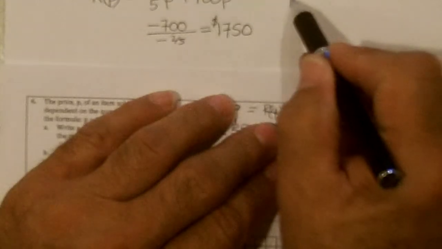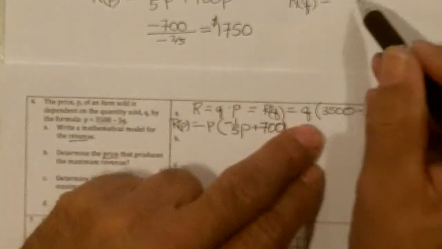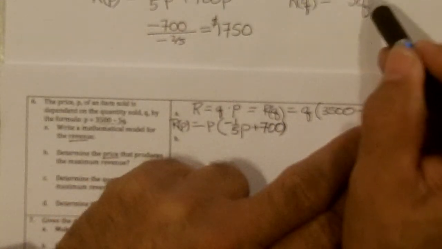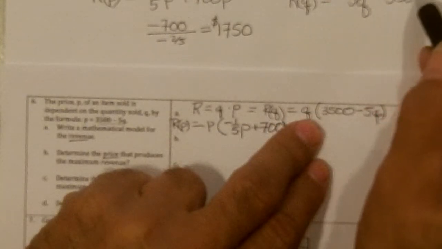Now, if I'd worked with the other equation, this one up here, the revenue as a function of Q, this would be negative 5Q squared plus 3,500Q.